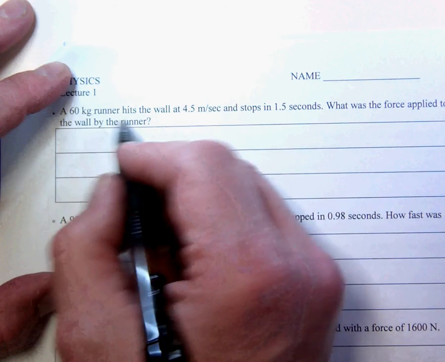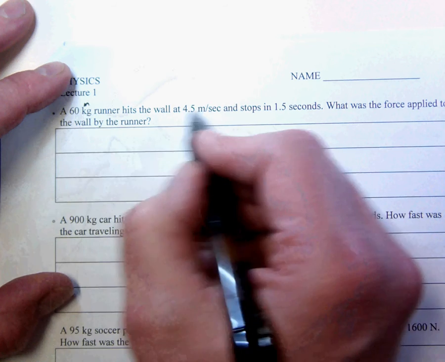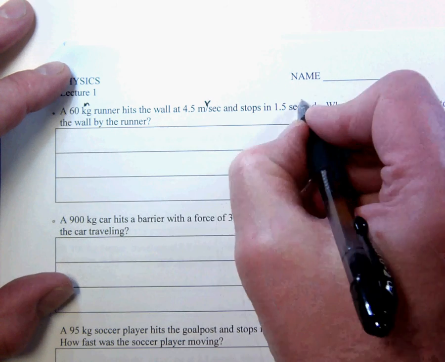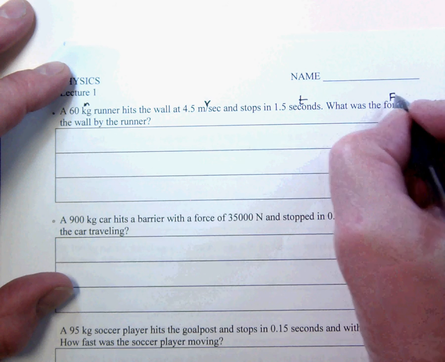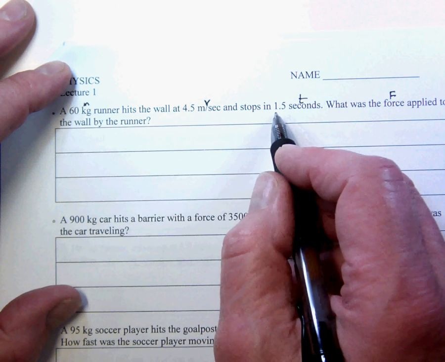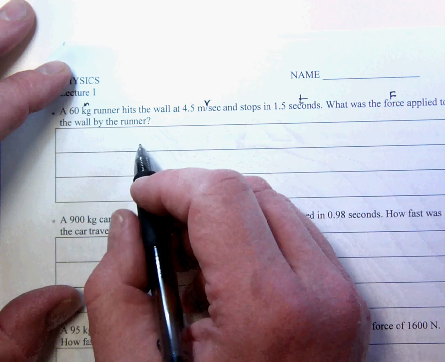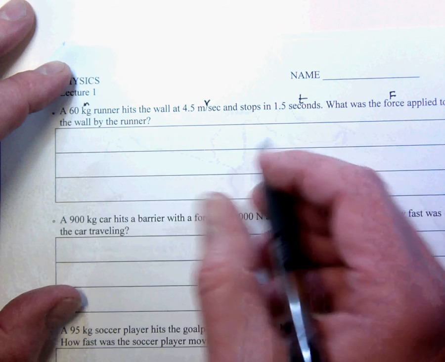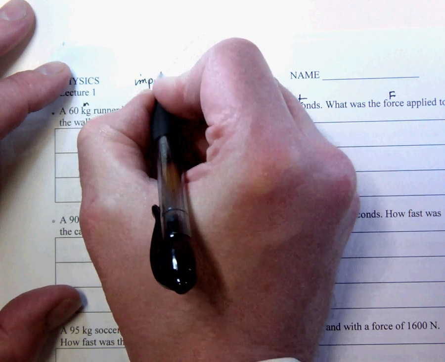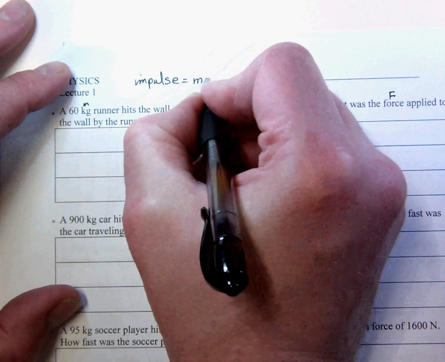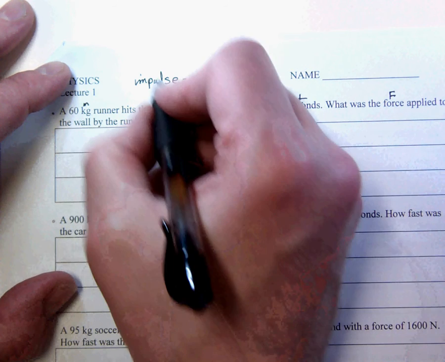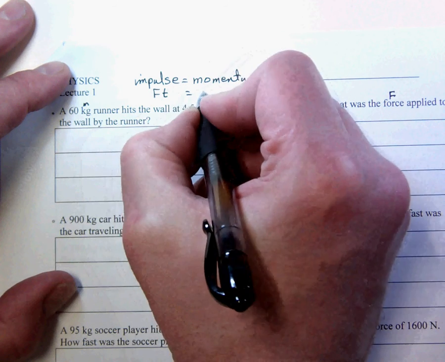Okay, I have a 60 kilogram runner, so there's the mass, who hits the wall at 4.5, there's our v, and stops in some seconds, and we want to know the force. Well, we didn't really have an equation with all of this in there. We don't have impulse, we don't have momentum, but if you know the impulse momentum theorem, that impulse equals momentum, and the impulse is Ft, and the momentum is mv.